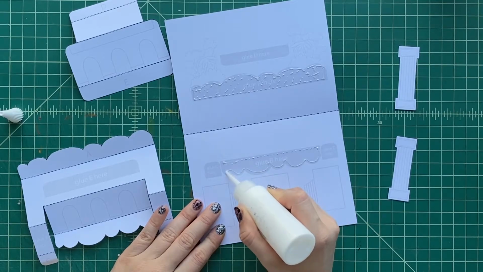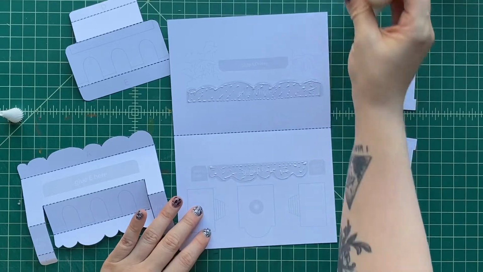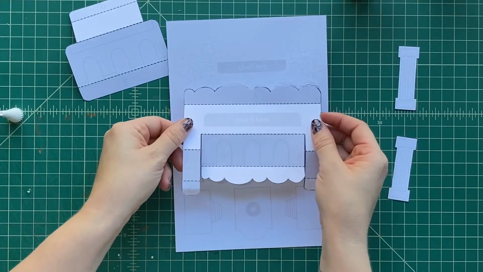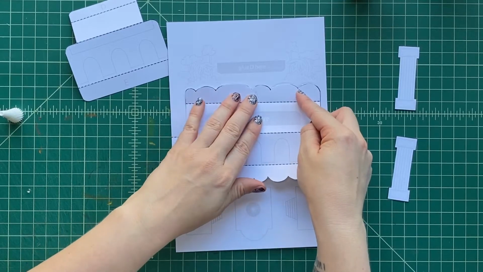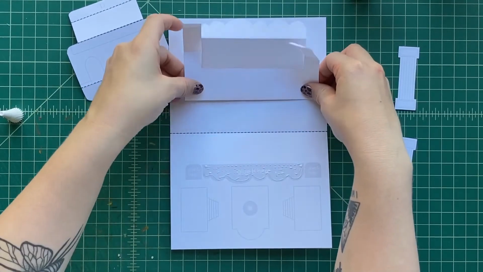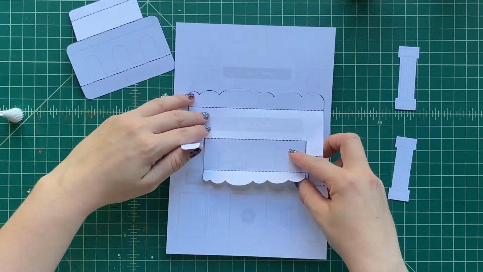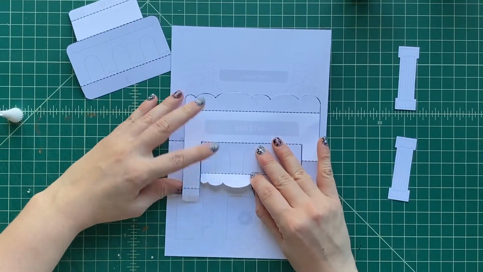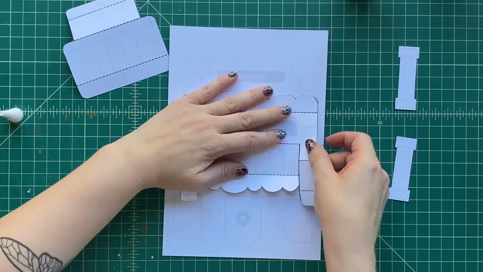And look at how we're gluing in that area. Instead of just squirting a big old puddle of glue, we're just filling it in that gray area so we don't make a big mess. This way our pop-up works better. And we're just going to carefully line up both of those tabs. Sometimes you have to look underneath and make sure it's all lined up on the bottom, which it is. And then we're going to line up, see, look at that tab. It fits right in place, just like that.